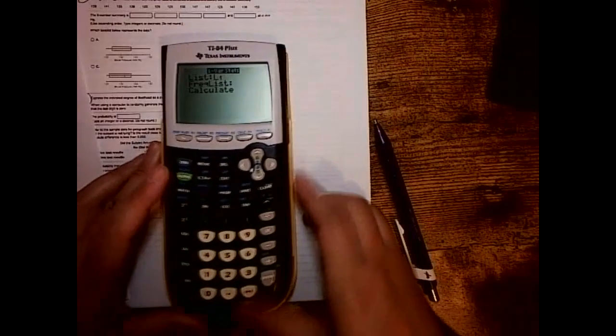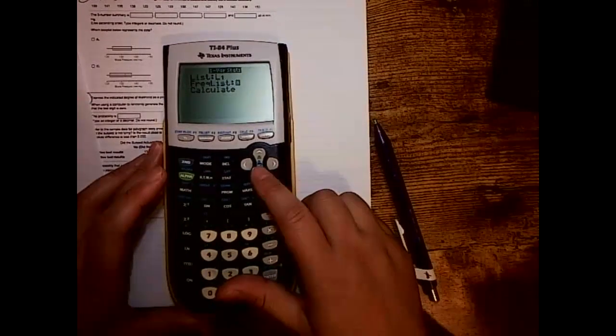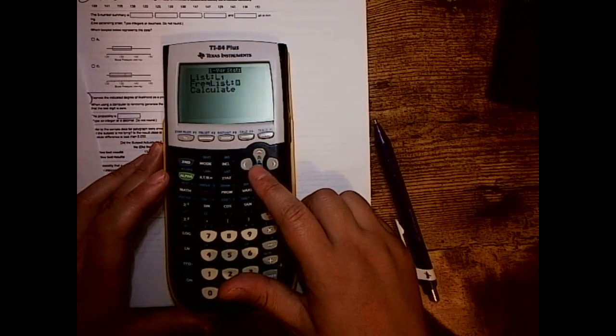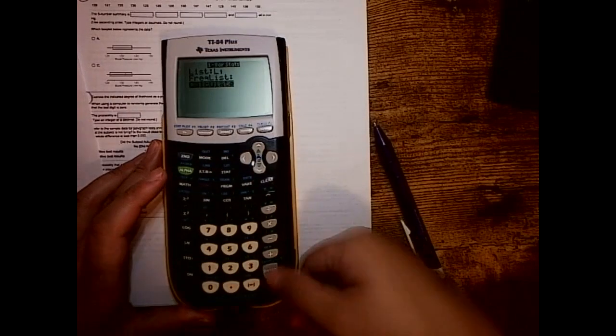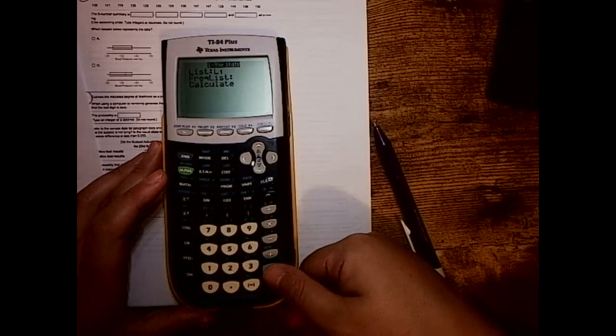Leave the frequency list empty, or sometimes it depends on your calculator. If you don't enter anything, it won't let you proceed, so you can just push 1 there, but I would keep it empty. Then calculate. Make sure the list is L1, the list where you store your data, and then calculate.